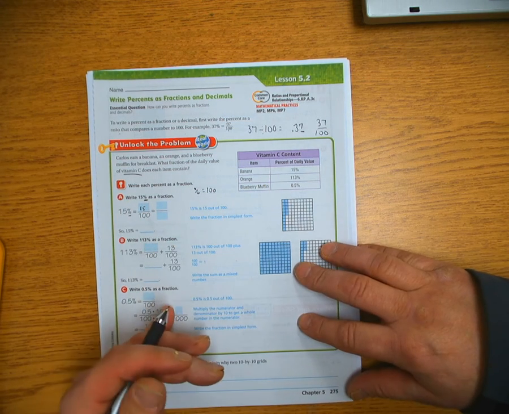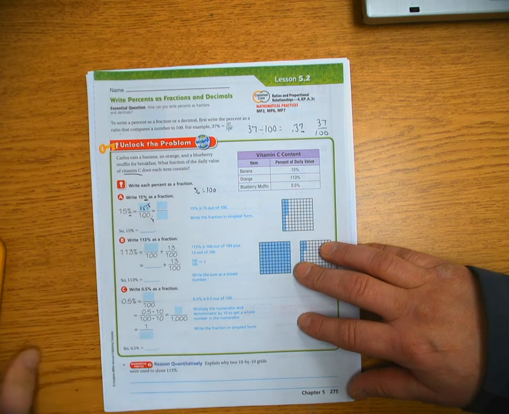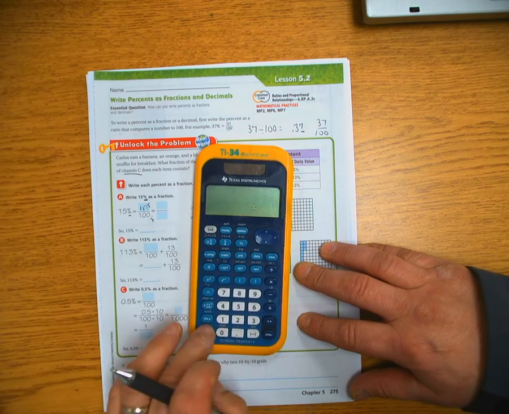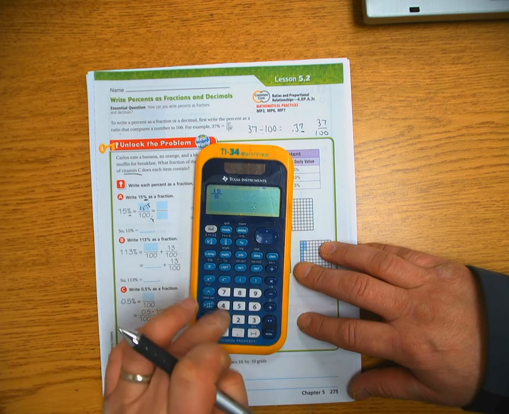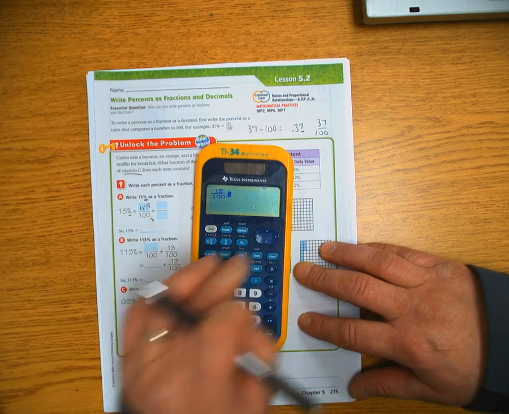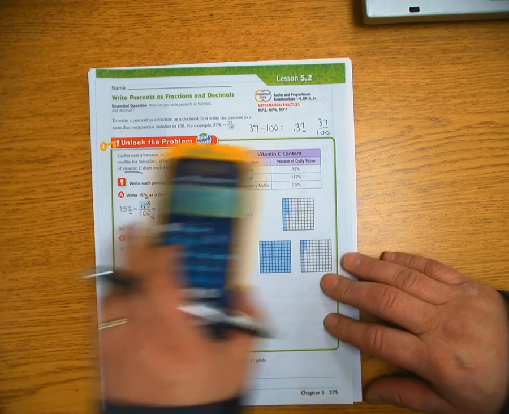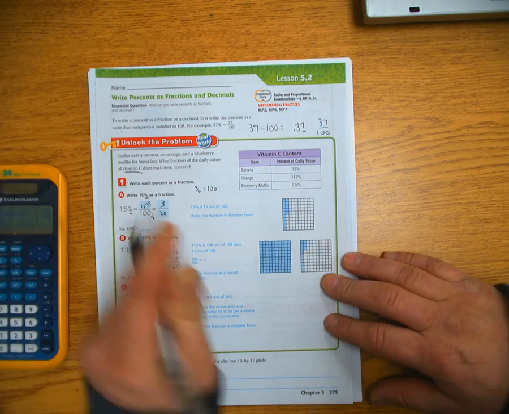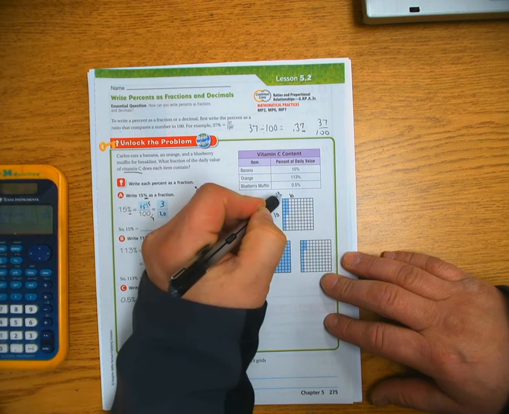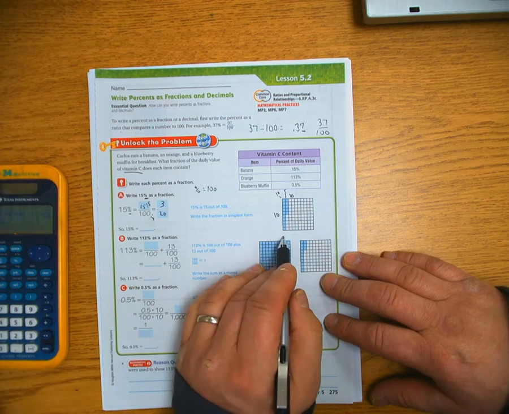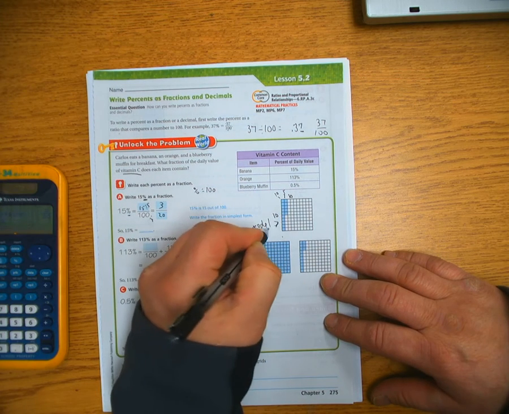Now they want you to reduce it. You can use your calculator, or you could know that 5 goes in both of these. If you take the calculator, put in 15 over 100, hit simplify, it's going to tell you it's 3 over 20. Now remember, this over here is still 100 pieces. So they've shaded in 15. This is the model. Remember that from, these are models.